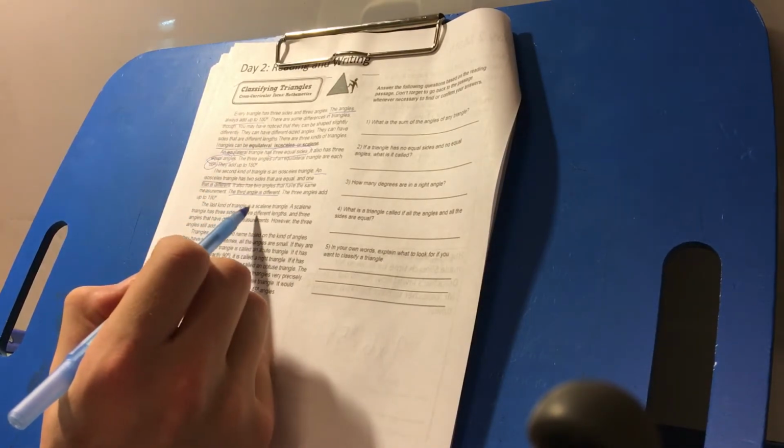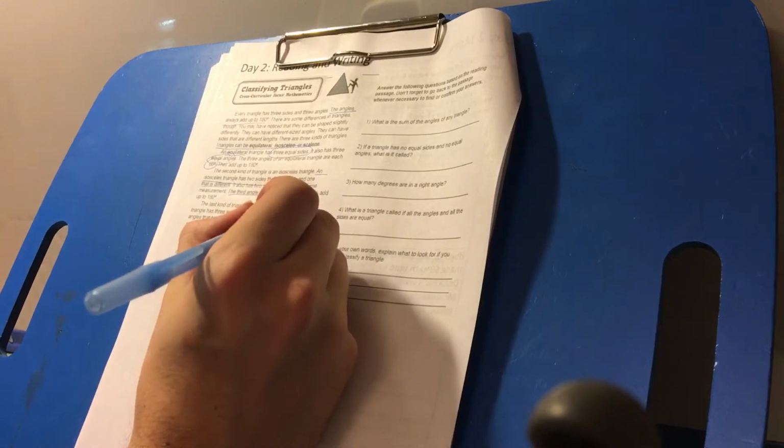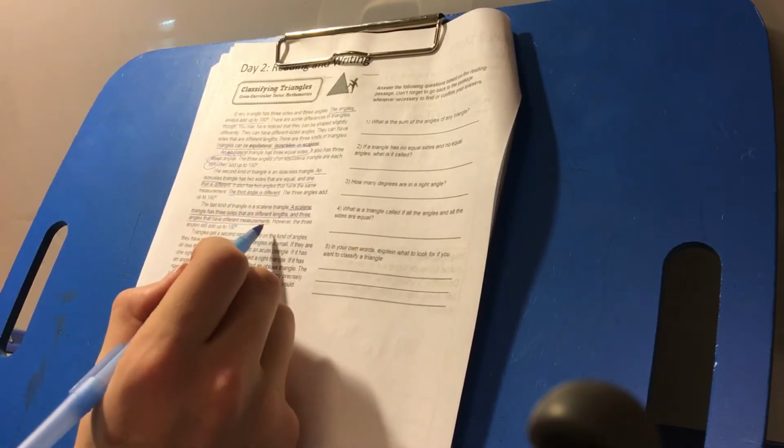The last kind of triangle is a scalene triangle. A scalene triangle has 3 sides that are different lengths and 3 angles that have different measurements. However, the 3 angles still add up to 180 degrees.